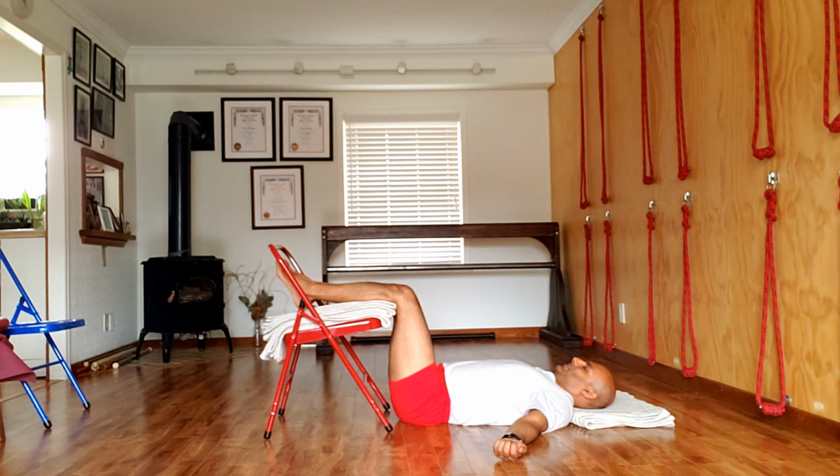Release the legs, arms, soften the face expression, forehead, temple skin, eyebrows, soften. Soften the eyelids, let the eyes release. Separate the biting surfaces of the teeth. Let the tongue soften into the lower mouth.